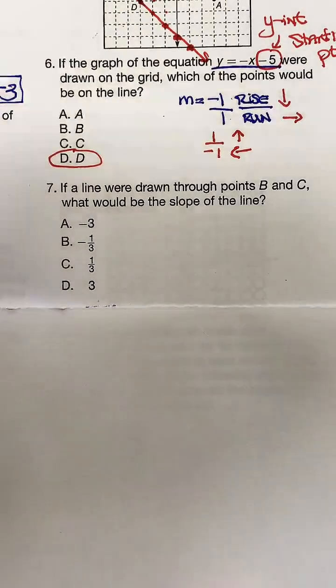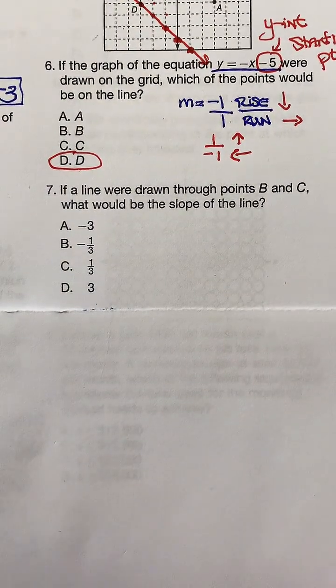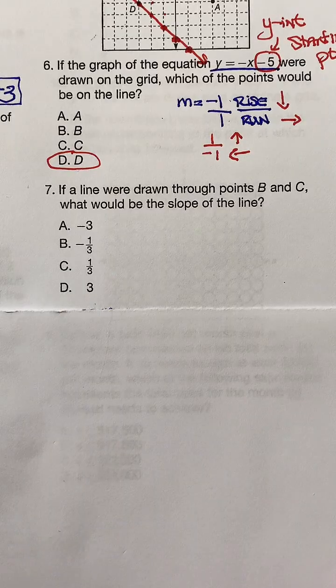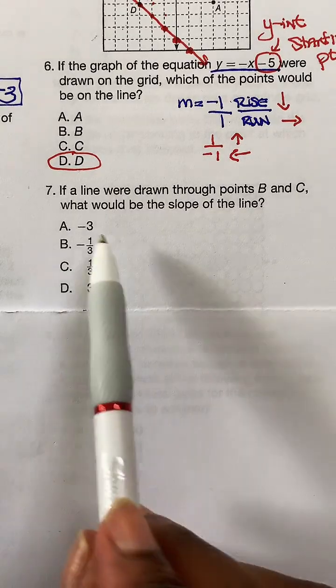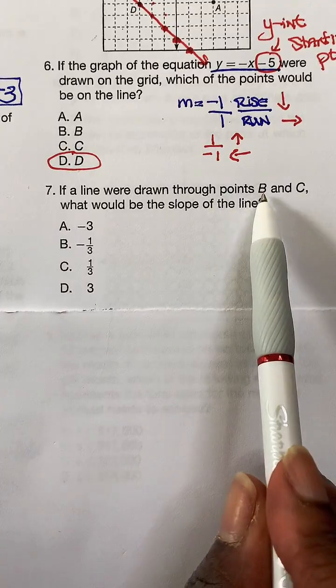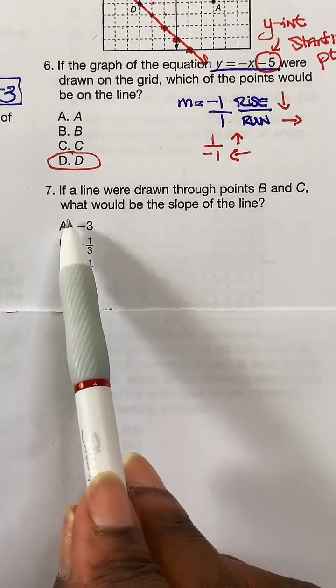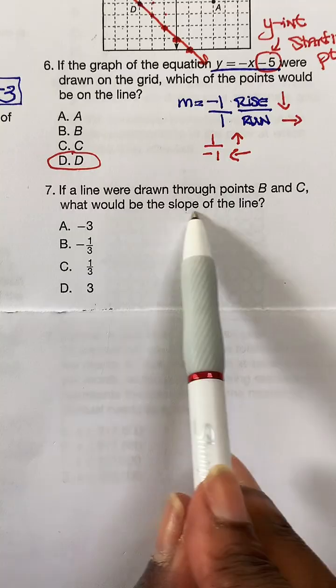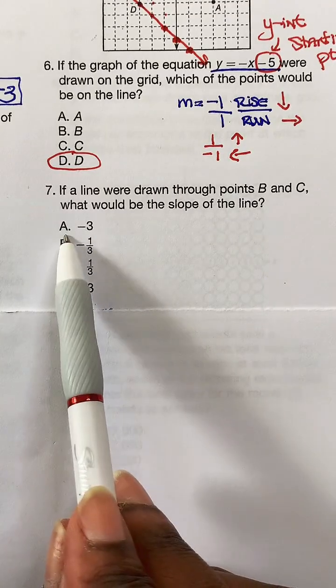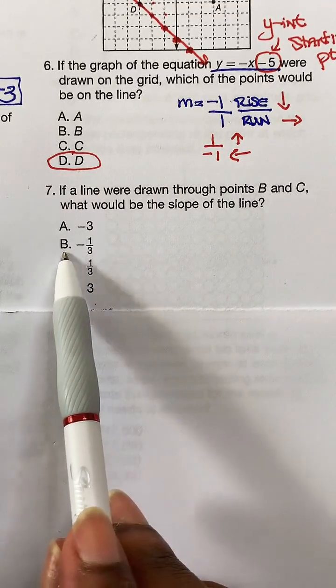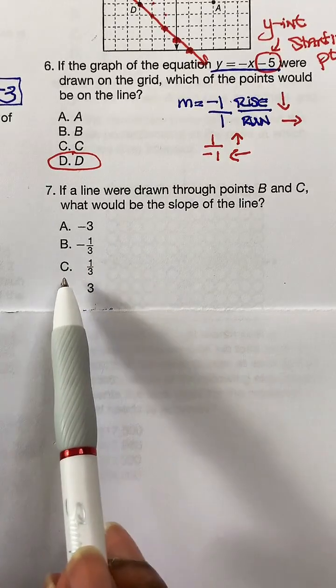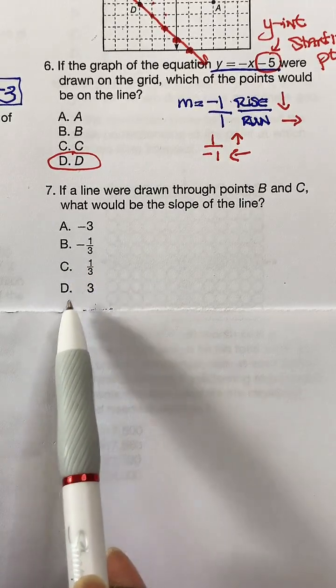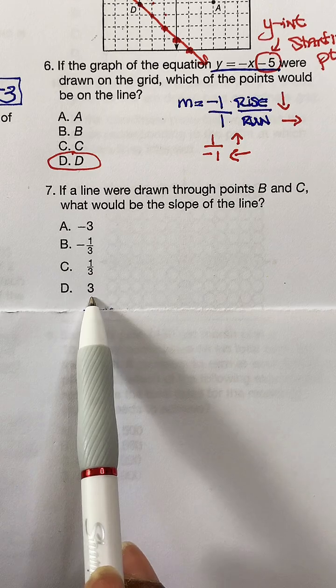Part 7 is also going to refer to that graph. So I'm just going to read the problem and then move to the graph. If a line were drawn through points B and C, what would be the slope of the line? Is it A, -3, B, -1/3, C, 1/3, or D, 3?